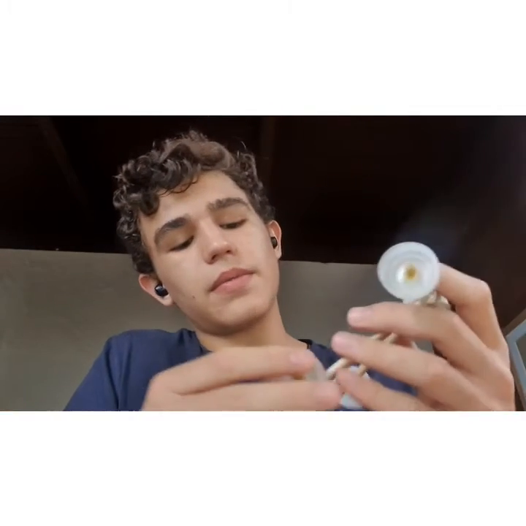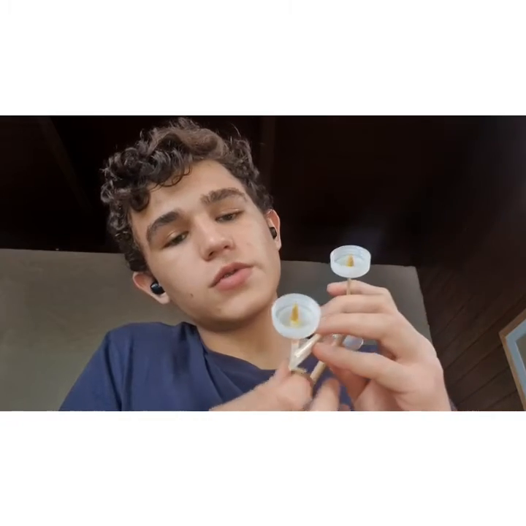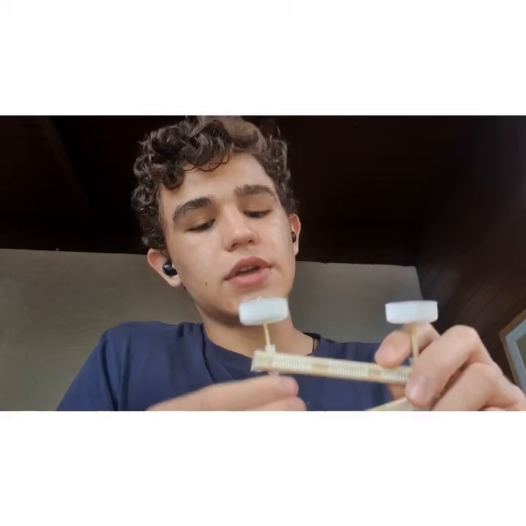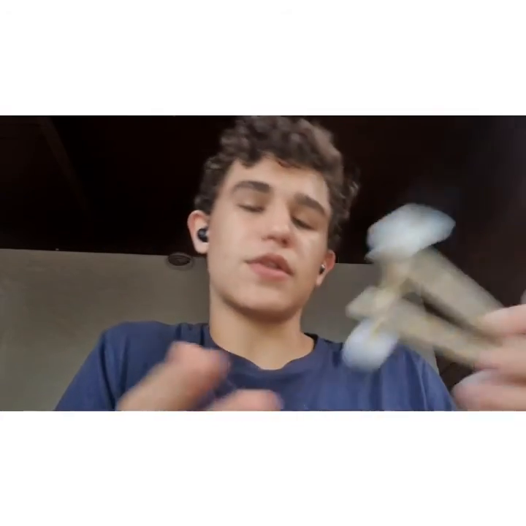I measured the distance in centimeters with an uncertainty of 0.01, and I measured the turns in degrees. So one turn meant 360 degrees, 2 turns 720 degrees, and 3 turns 1080 degrees.